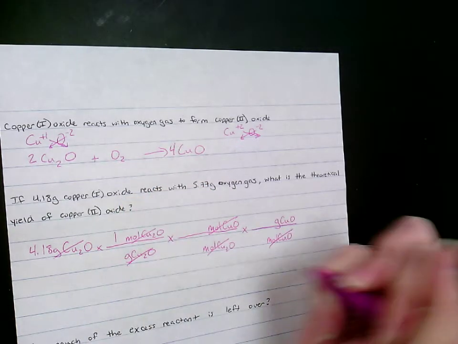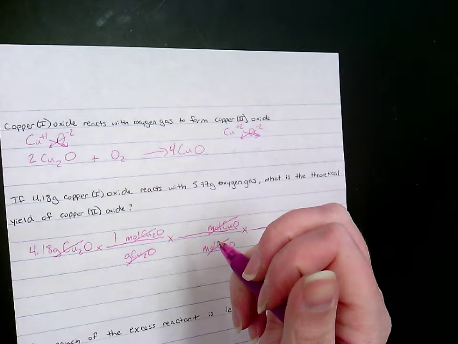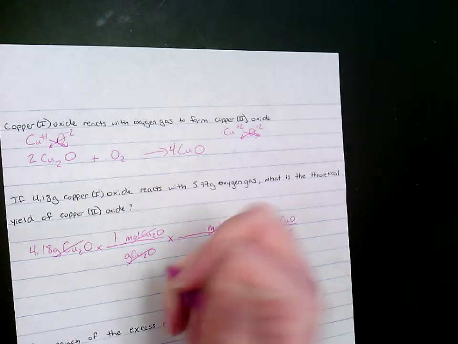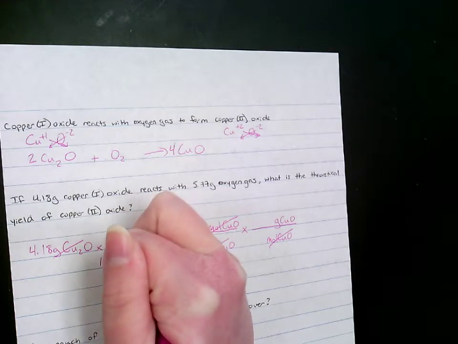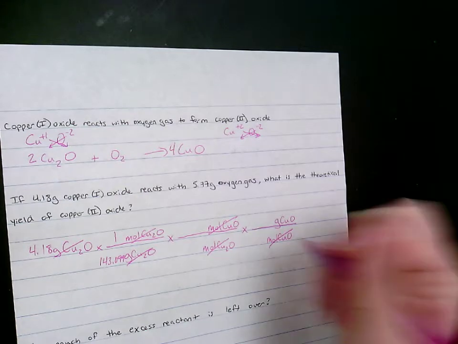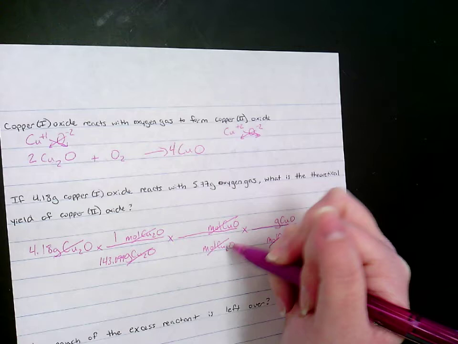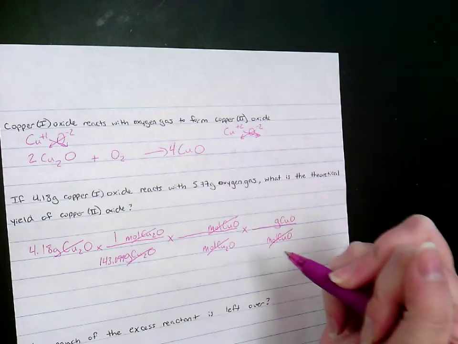So 1 mole would be the molar mass of Cu2O, which I have already calculated from my periodic table to be 143.099 grams of copper 1 oxide for every 1 mole of copper 1 oxide. A mole-to-mole conversion factor uses the coefficients from a balanced equation.